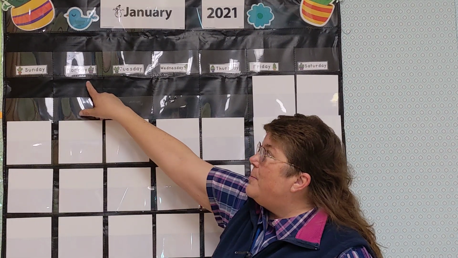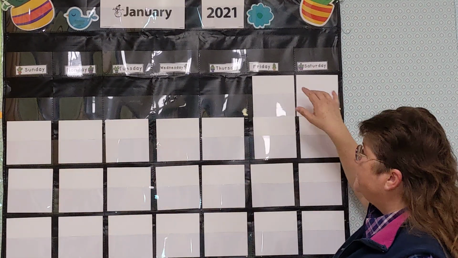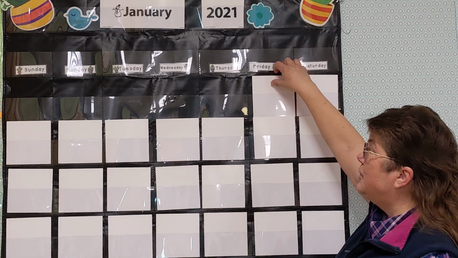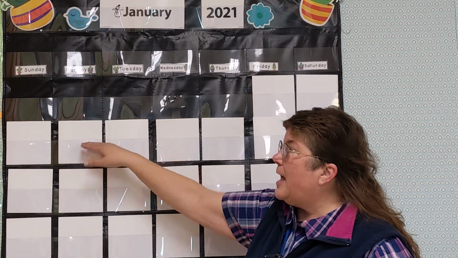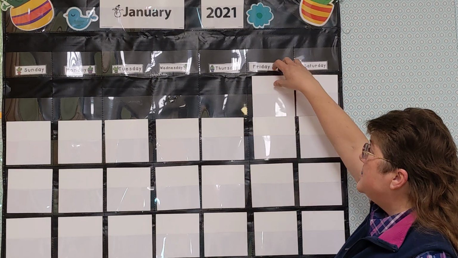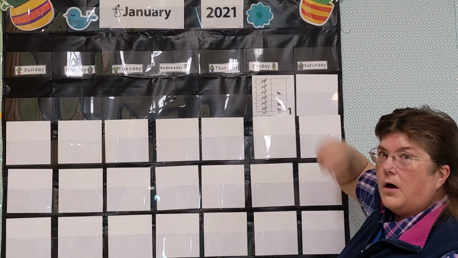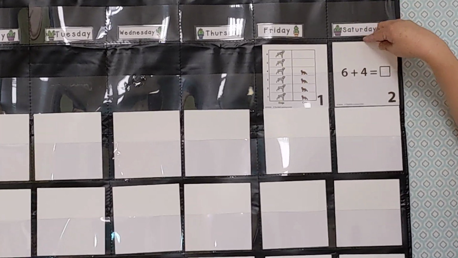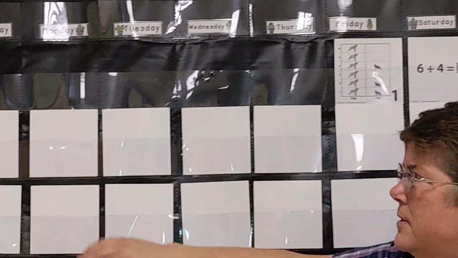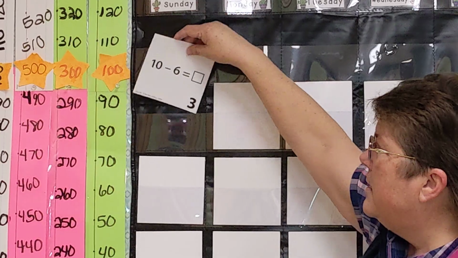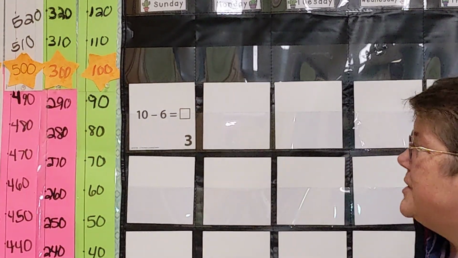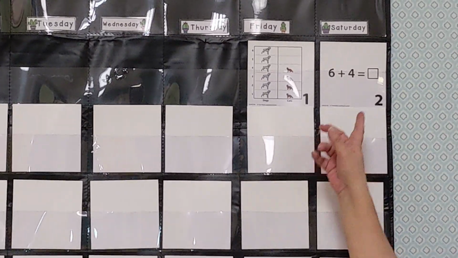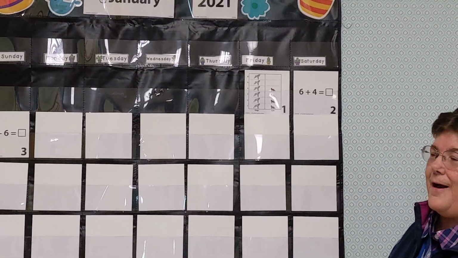I know that we're here Monday, so I want to look at what our markers look like so that you guys can start helping me predict every day. So, Friday, a graph. Saturday, an equation. Sunday, another equation. I wonder if it has anything to do with our graph.